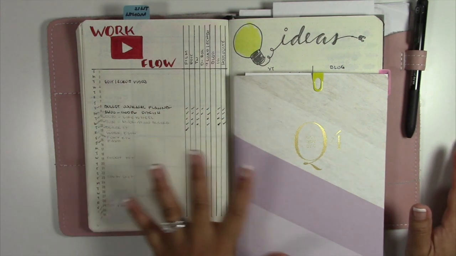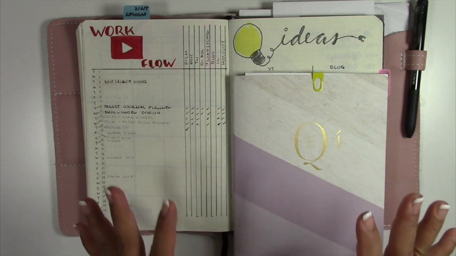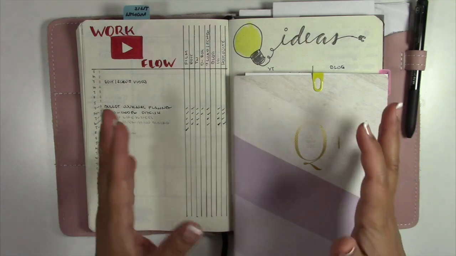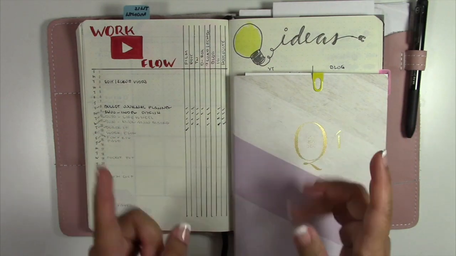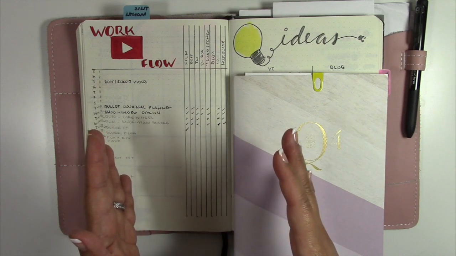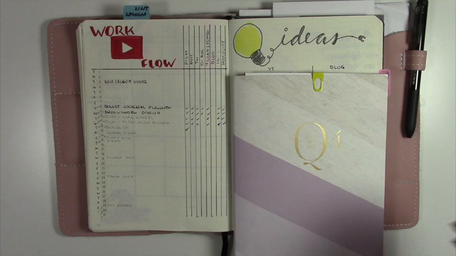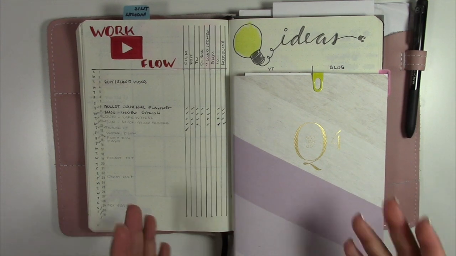This area I like to call my workflow. It is actually two parts, and the reason that I have it in two parts is because I wanted to keep most everything in one planner. This afforded me the opportunity to do so with more specific or bite-sized pieces in this one, and I will share with you guys exactly what I mean when we go through this.